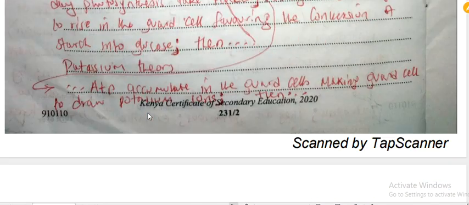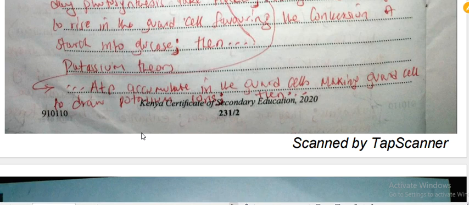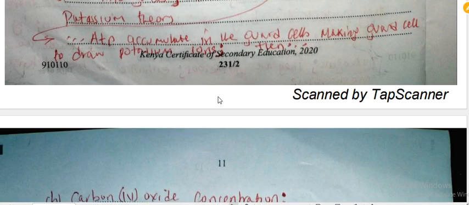The potassium theory can also be used, and this talks about ATP accumulating in the guard cells, making the guard cells draw potassium ions. Then this probably ends up causing higher concentration in the guard cells, and this causes bulging or unequal curvature of the guard cells, resulting in the opening of stomata.